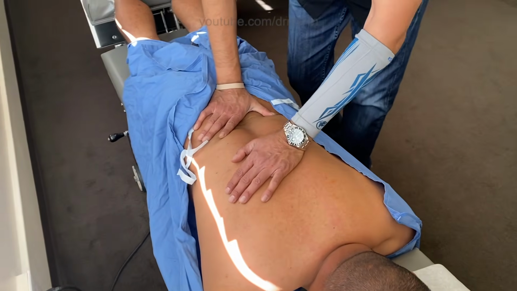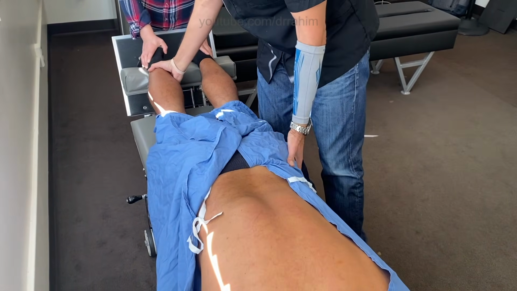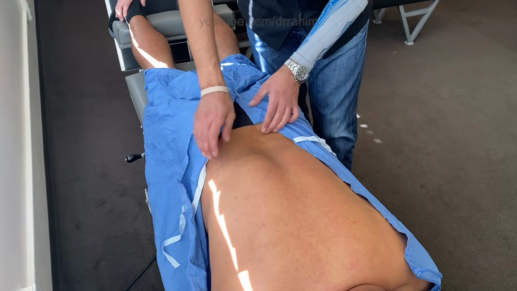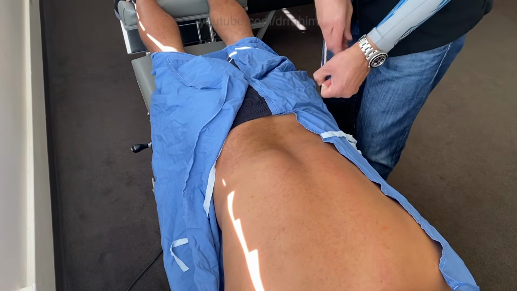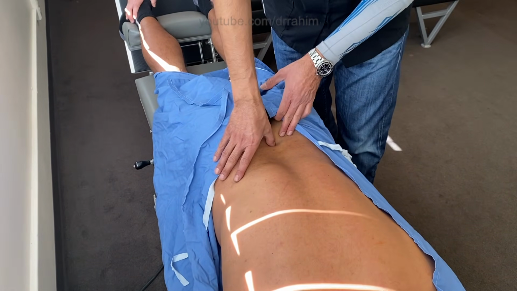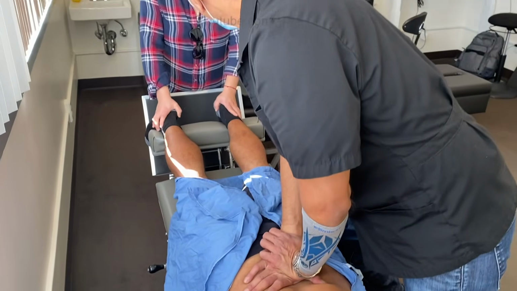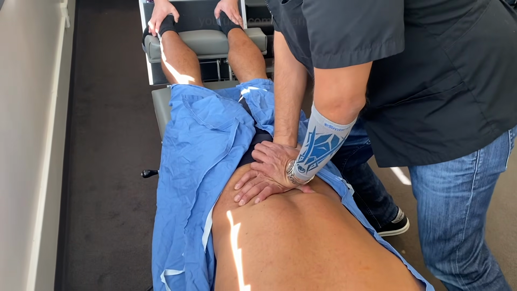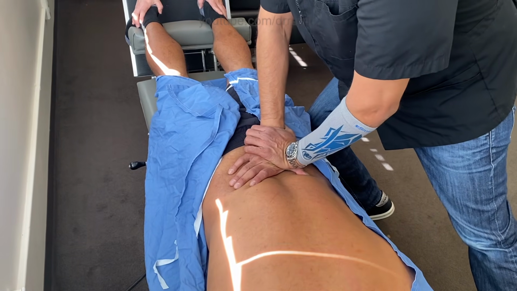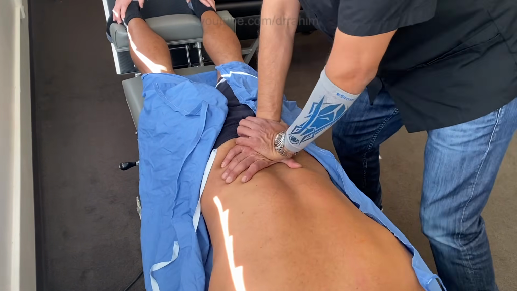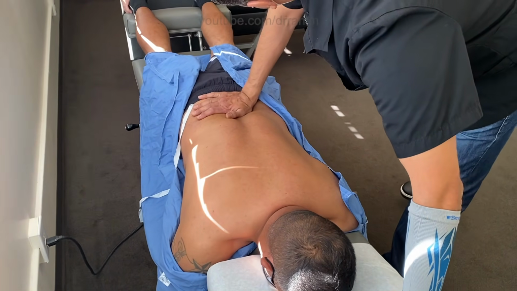S3. Senor, I'm not going to hurt you, okay? All right. S3. Let's try that again. L5, S1, S2, S3. S3, and we want to torque slightly, the tilt is on the right side, so we want to torque clockwise. Poquito, señor. Gotcha. Step away, man. Back.